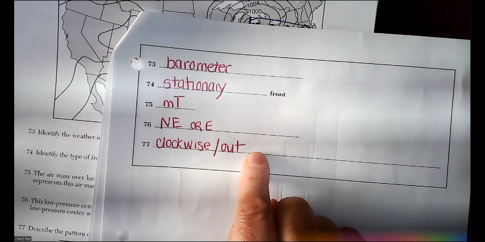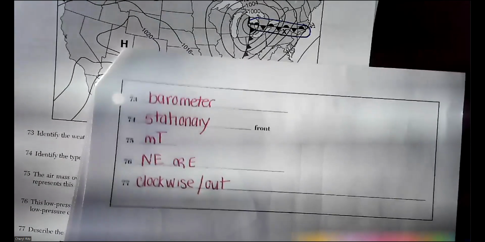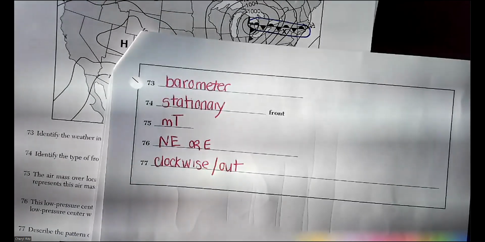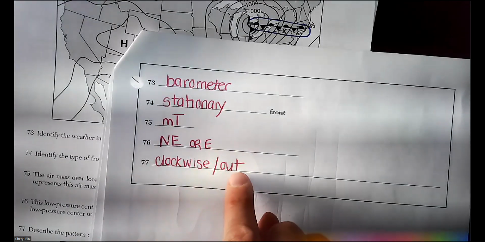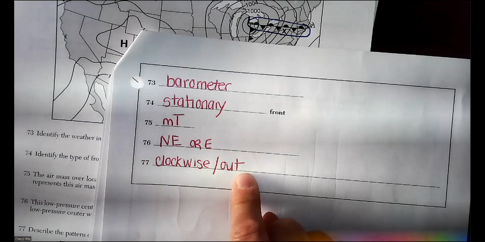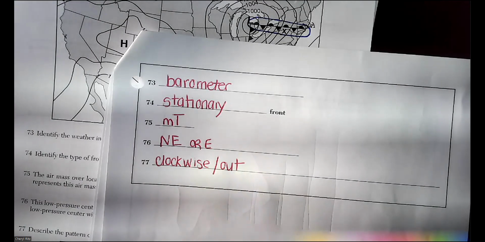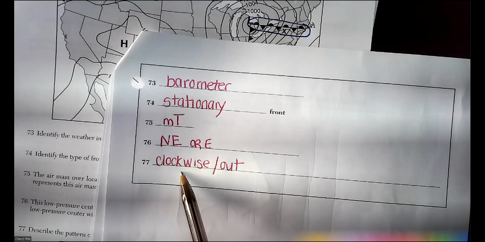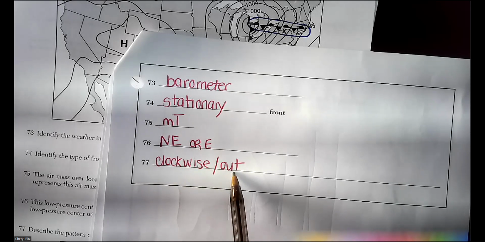And then it asks, what is the general pattern of wind around a high pressure? So remember, they go out of a high pressure, just like a fart goes out of your butt. Or the clock is way up high on the wall, so it goes clockwise. They accepted one or both of these answers. So clockwise or out. But if you put both answers, they both have to be right.